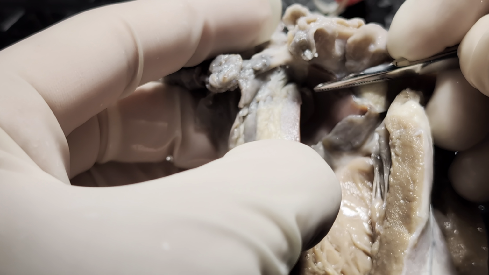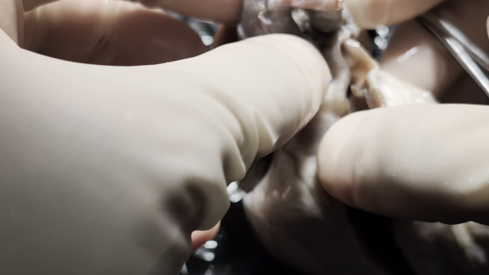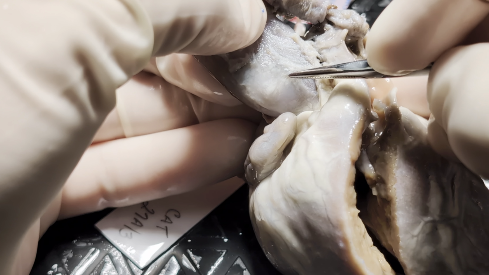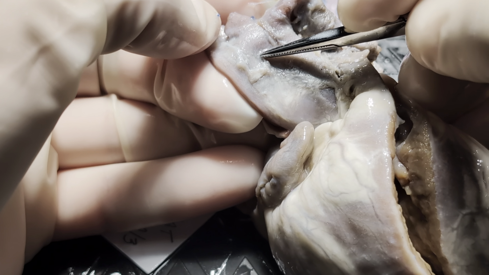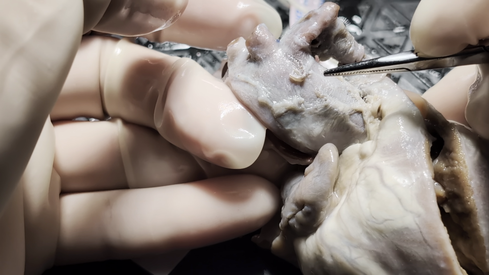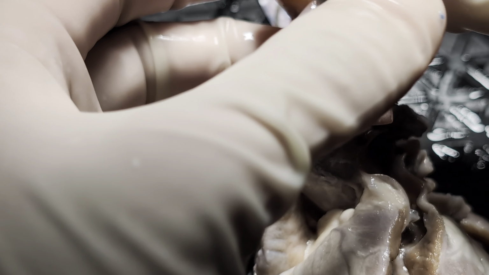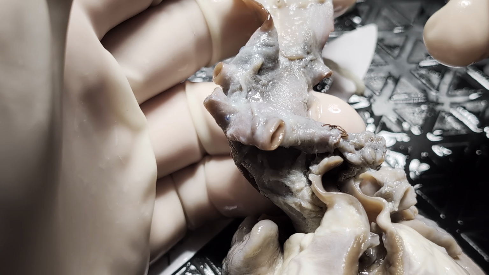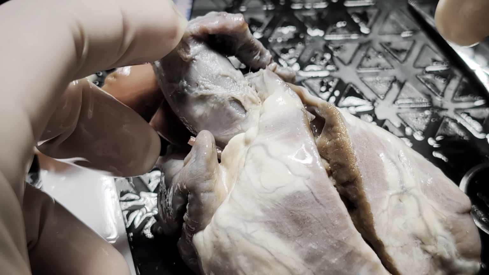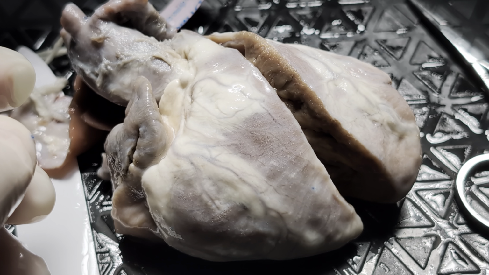Now we find the ascending aorta here. Why don't we go view it from the outside? Here is the ascending aorta. Here's the transverse arch. And then here is the descending aorta. So here we do have a heart with Tetralogy of Fallot.